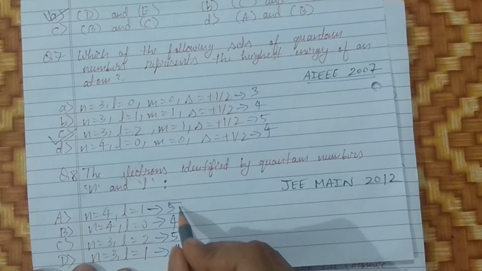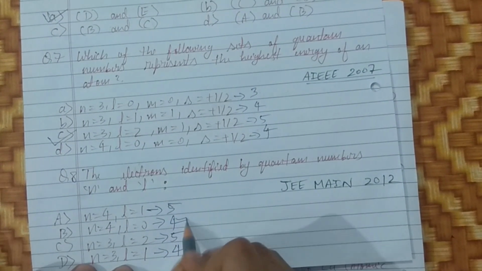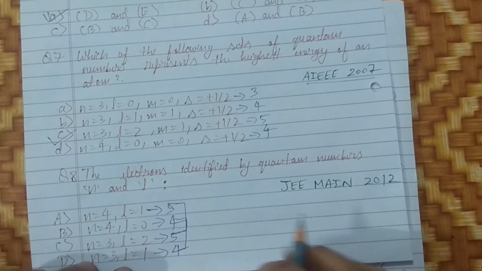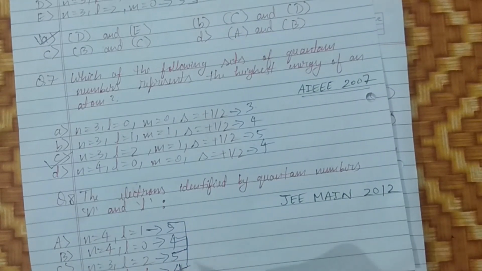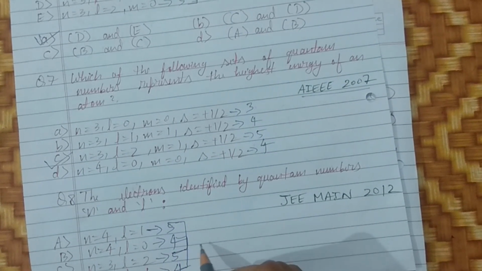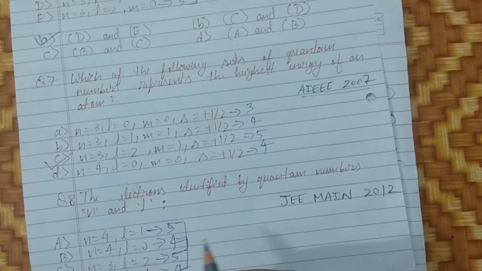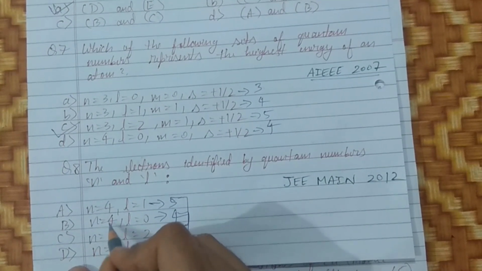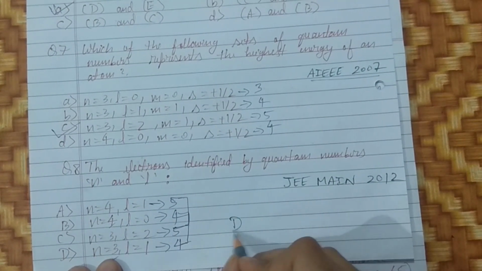So here, 2 are having the same value of n plus l, and the other 2 also have the same value of n plus l. For determining the order, first of all, the value of n plus l equal to 4 will be the lowest in energy, but we will have to check the value of principal quantum number as well. In this case the principal quantum number is 3, in the other case it is 4, that's why D will be lowest in energy.